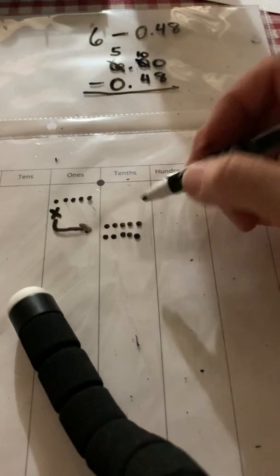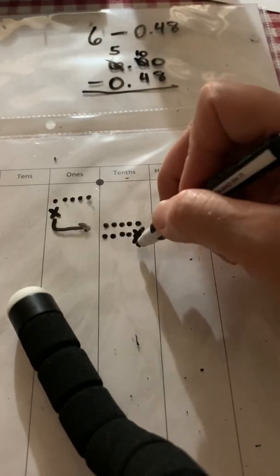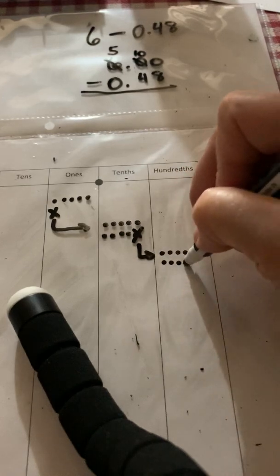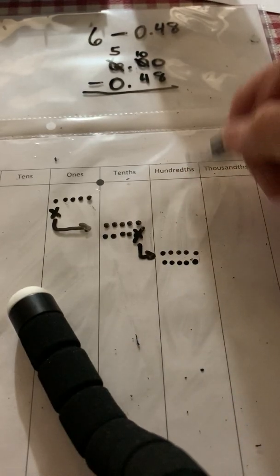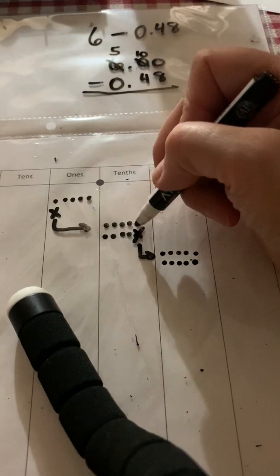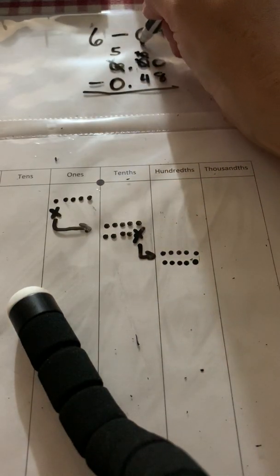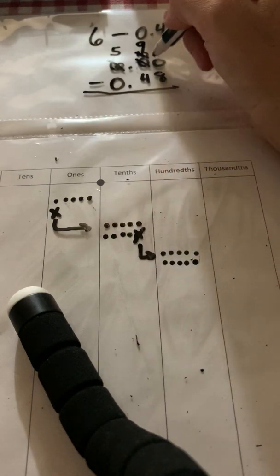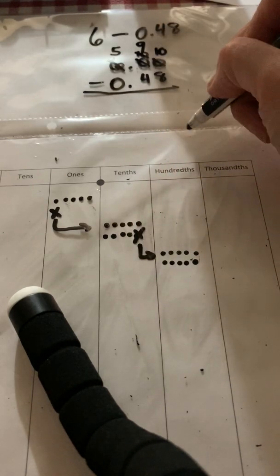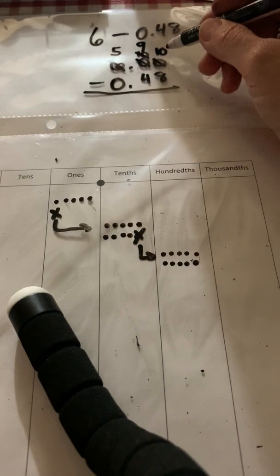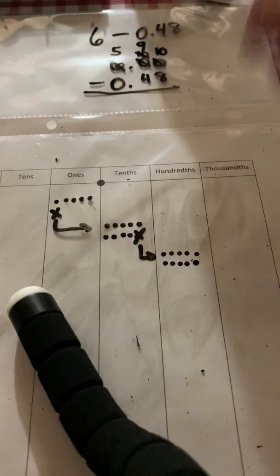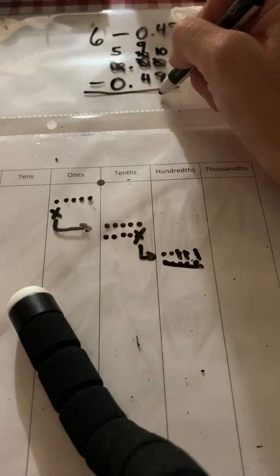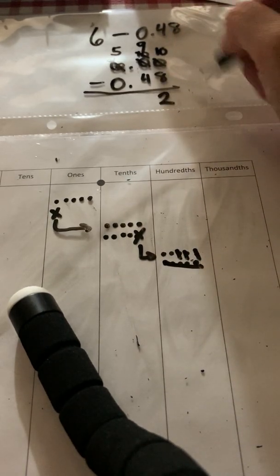I still need hundredths. I'm going to unbundle a tenth and exchange it for 10 hundredths. I update my algorithm. I had 10 tenths, but I unbundled one, so now I have 9 tenths. Because I unbundled one, I now have 10 hundredths. Now I should be able to subtract. 10 hundredths take away 8 hundredths. 5, 6, 7, 8 leaves me with 2 hundredths.